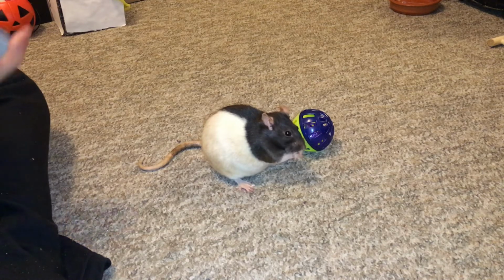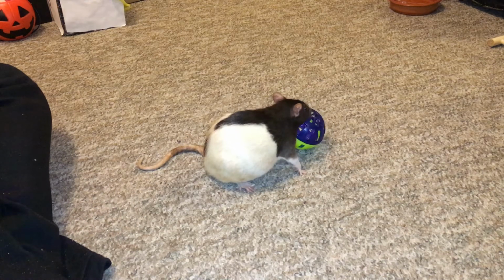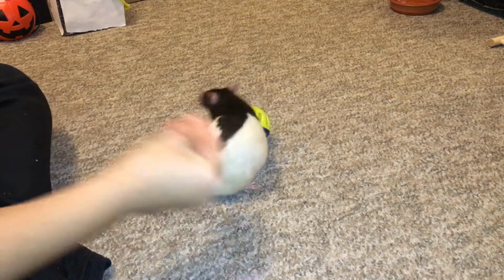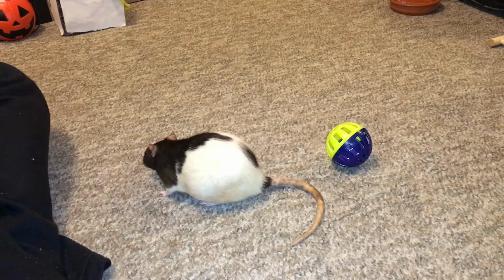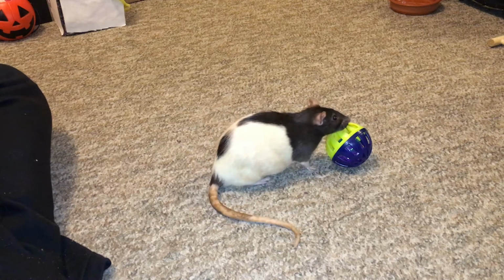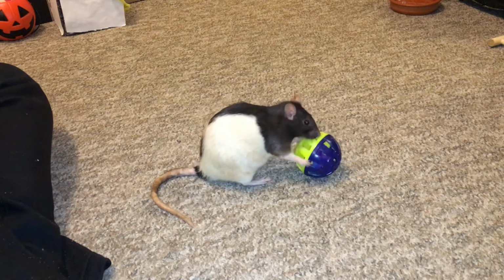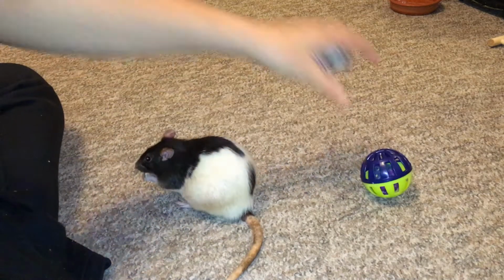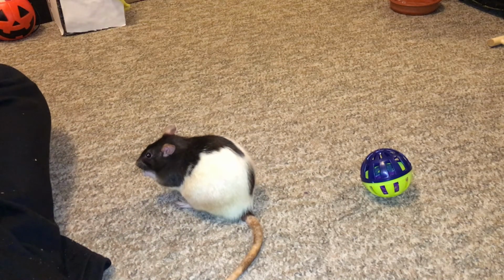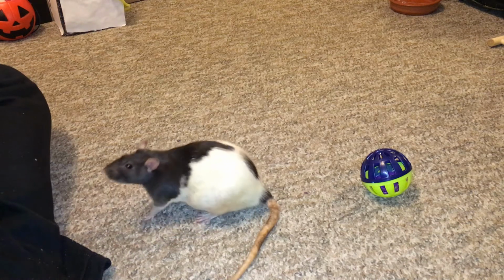Now, if this was an inexperienced rat or other animal, I would be clicking and treating for any interaction with it. But even with Barry here, since she hasn't actually interacted with this ball before, I want to make a pretty consistent click. That's good enough. So now she's interested in the object. She knows how to push it around a bit.